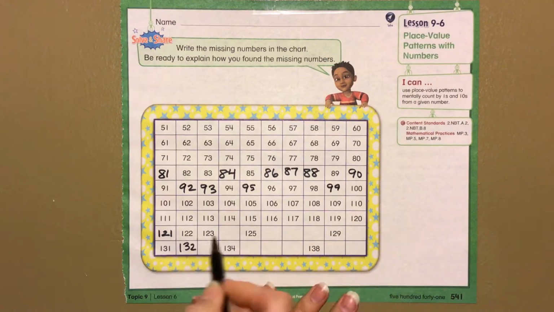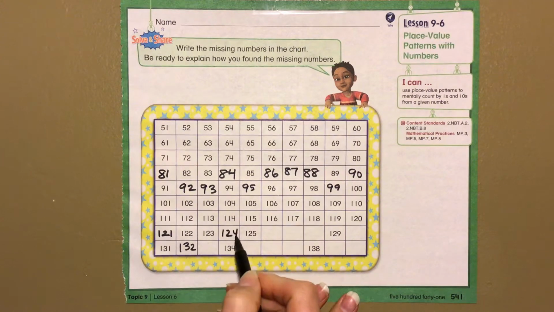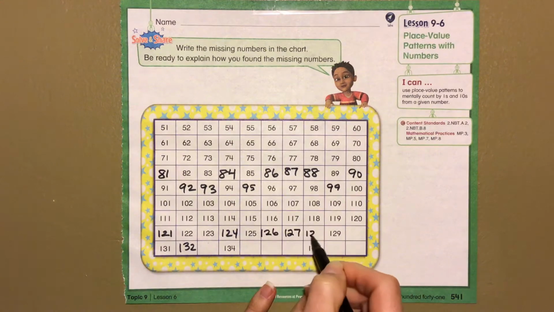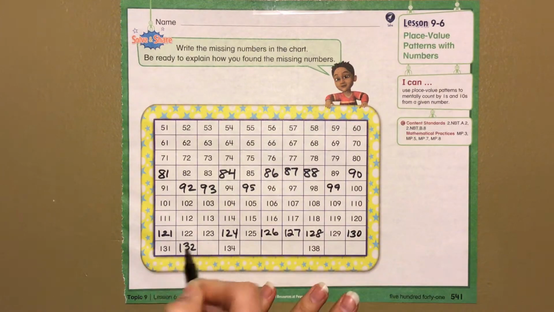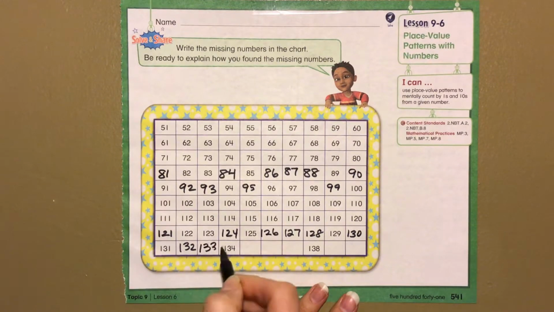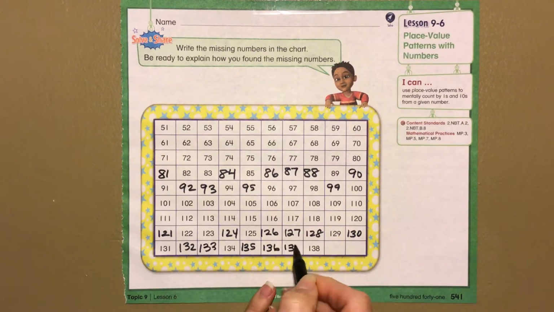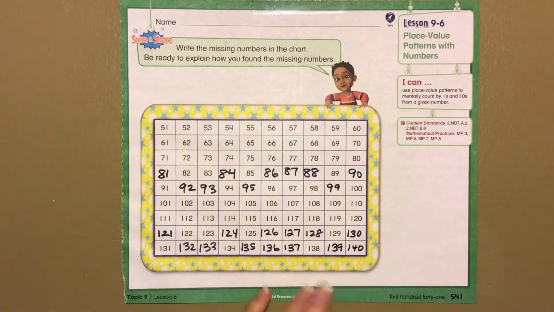Let's see, we can go across this way too. 121, 122, 123, 124, 125, 126, 127, 128, 129, 130, 131, 132, 133, 134, 135, 136, 137, 138, 139, 140.